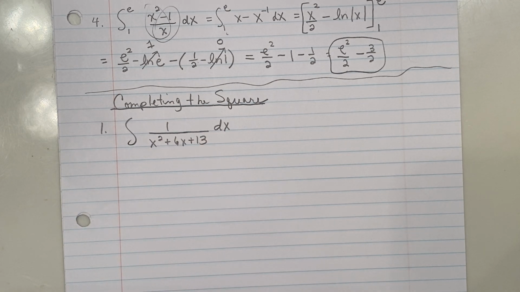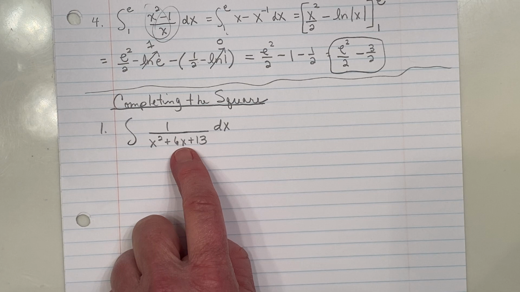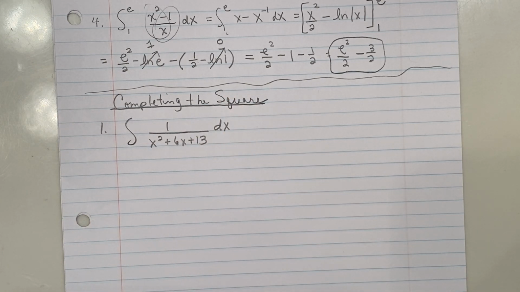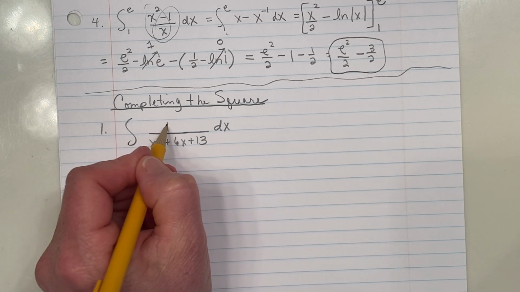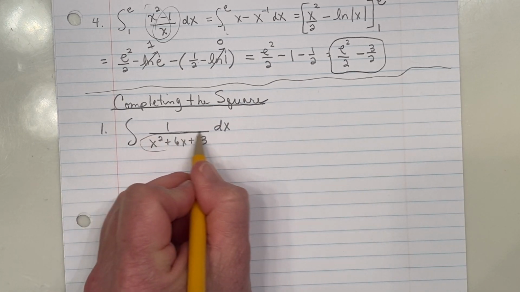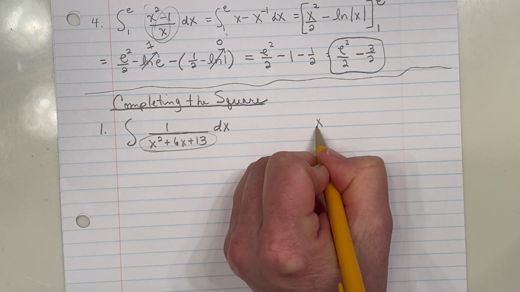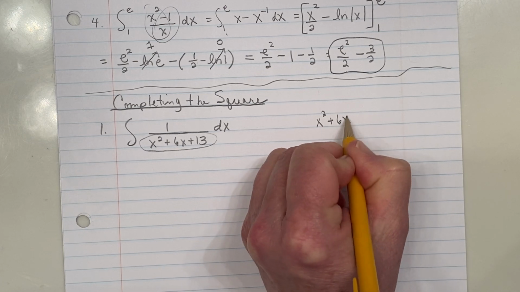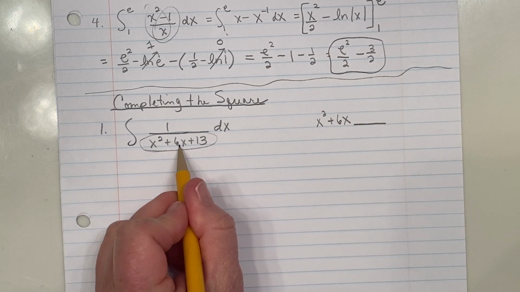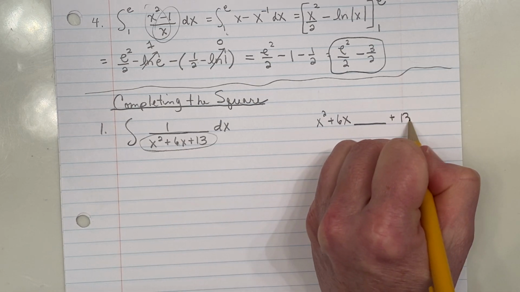This is actually an arctan integral, but we have to make it look like an arctan integral, where the denominator is u squared plus a squared. So we're going to complete the square. All right, and again, long division doesn't work because the degree of the numerator is not bigger than the degree of the denominator. So let's just focus our attention on some work that we're going to do with this denominator. Let's complete the square. Let's write down the first 2 terms. Let's leave a blank, and then let's put the plus 13 here.